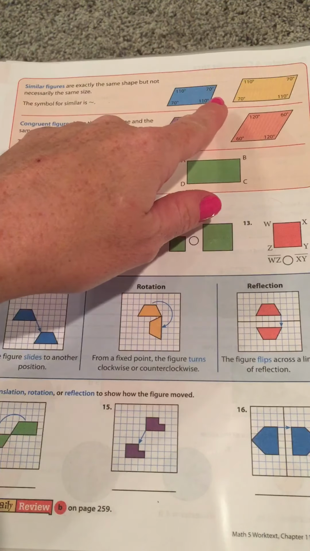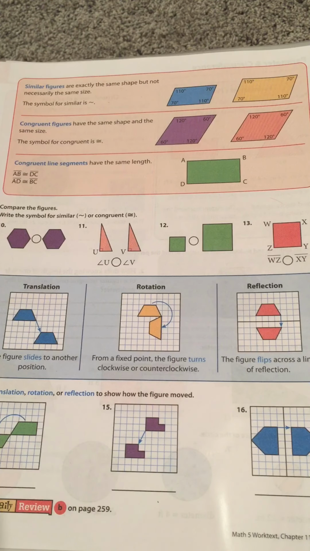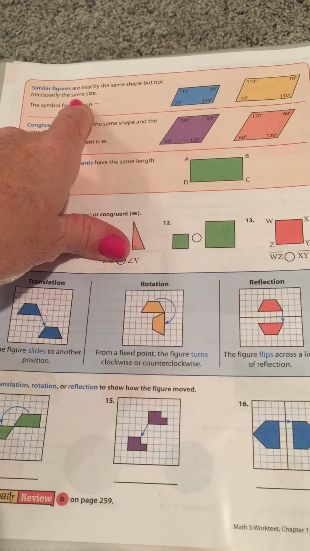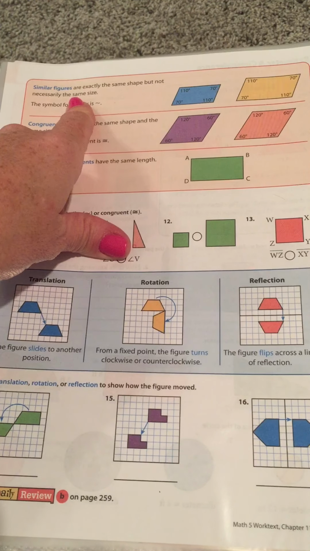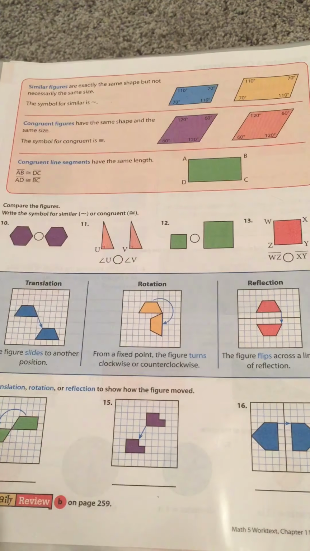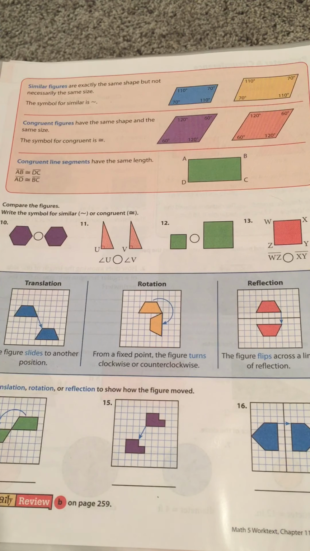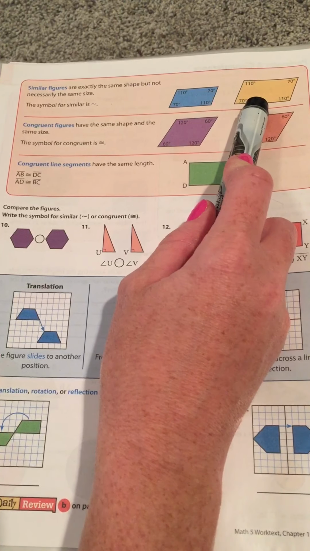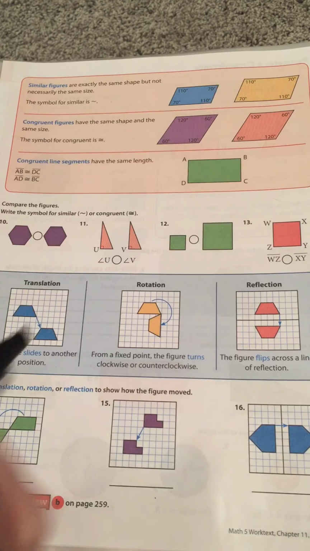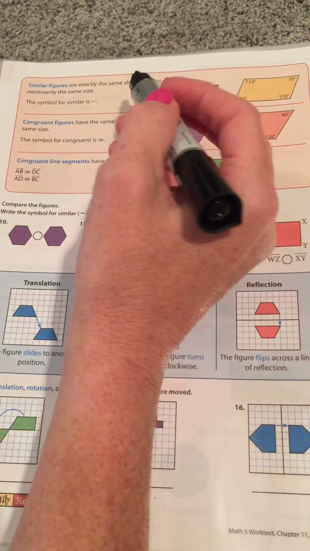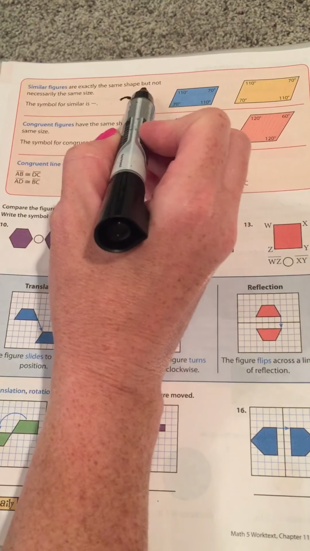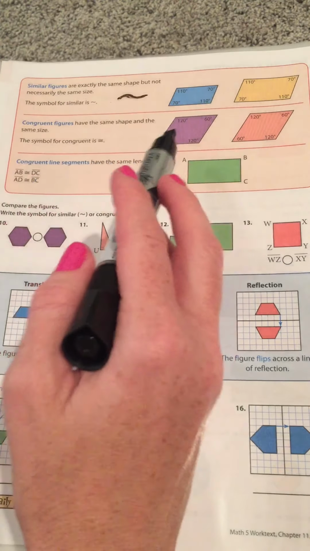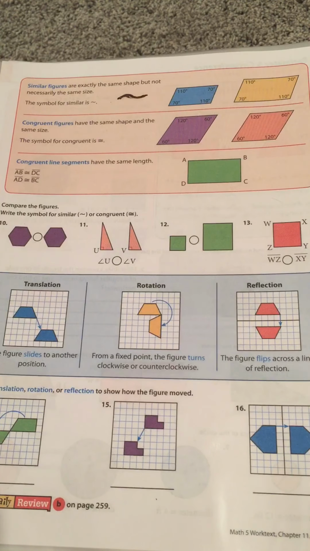These are similar figures because even though they all have the same size angles, they're the exact same shape, but they're not the same size. So if you have a similar figure, they will be the exact same shape with the same size angles and everything, but they're not going to be the same size. So you can see that our blue quadrilateral is very much smaller than our yellow one. These figures are similar, and in order to compare them and say they're similar, you just draw a little squiggly line, just like that. That means they're similar.